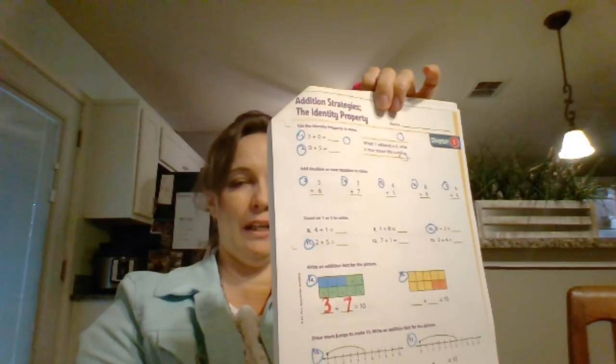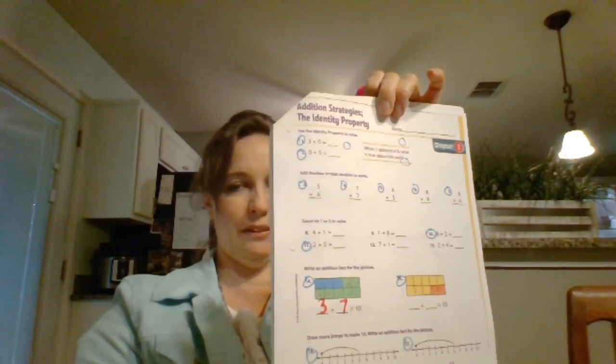If you're really on your tippy toes, you know this is a 10 frame, so there's 10 in all. So what's the other part? If you want to do it the old way, count them and figure it out. There's 1, 2, 3, 4, 5, 6, 7. Or you can just figure out what the missing add-in is. 3 plus 7 is 10. The next one is just the same. How many orange ones are there? 2 plus what makes 10? 2 plus 8. Very easy.